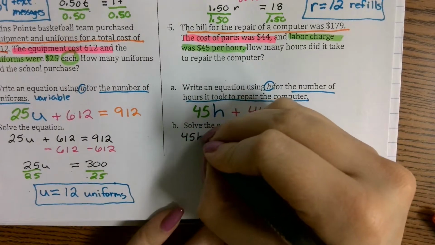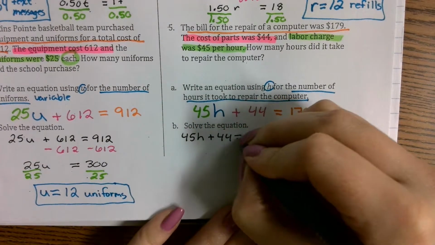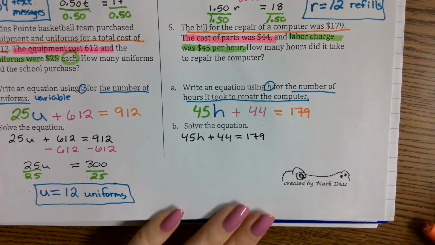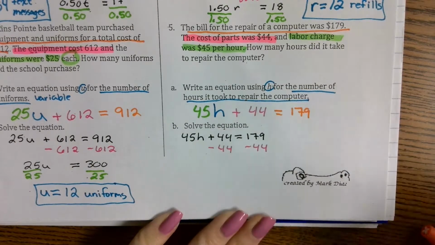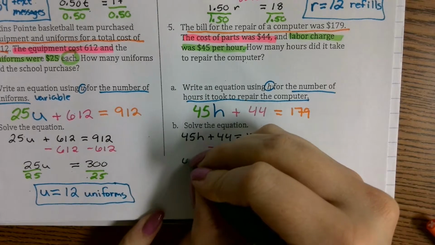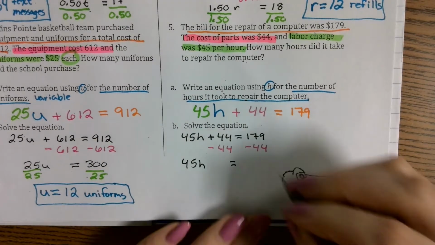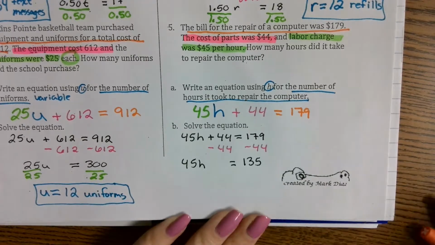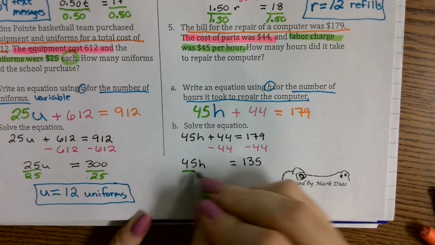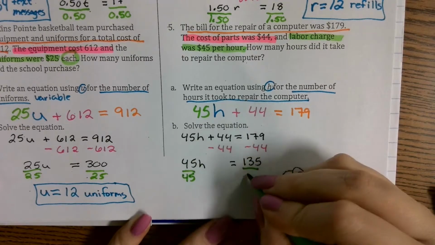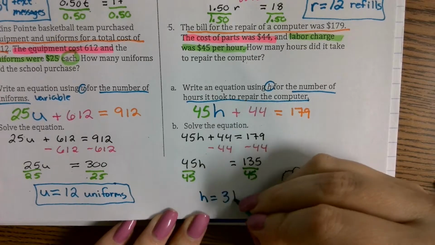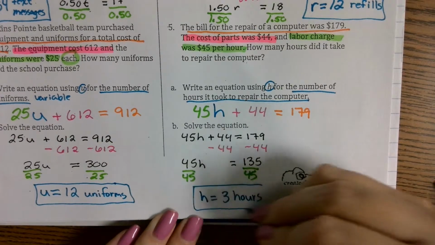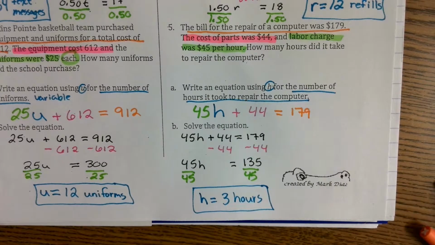So then when we solve it, 45H plus 44 equals 179. Your first inverse operation is to subtract 44 from both sides. That's going to leave you with 45H is now equal to 135. Then you divide both sides by 45, and you get that your hours is 3. 3 hours. Finish the rest of it for homework.